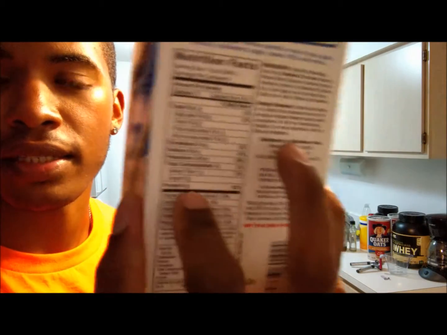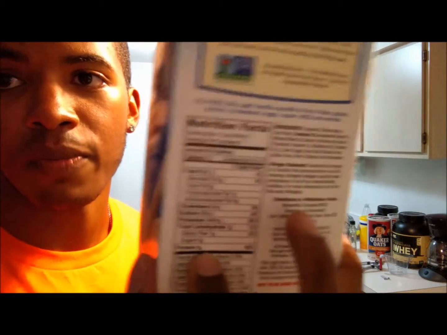Protein. 6 grams of protein. Multiply this by 4, get 24. Add it all up, and you get 76. Wrote it on here. 67. 67, rounded up to the nearest whole number. Boom, 70. Look at that.